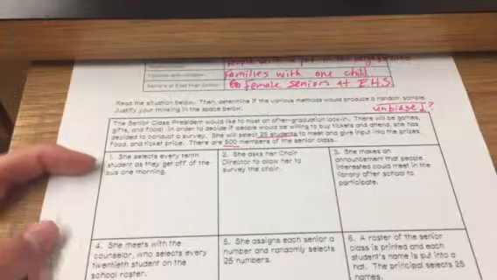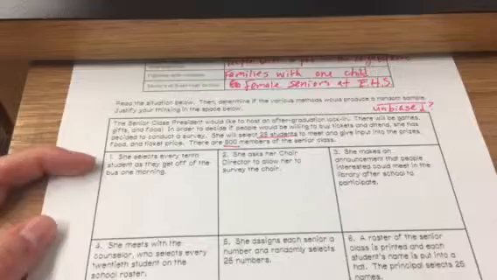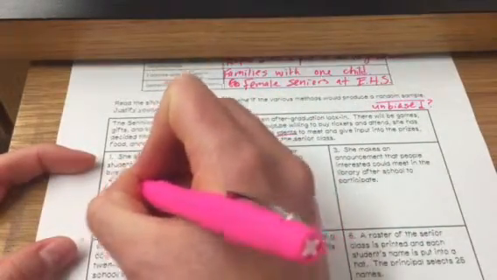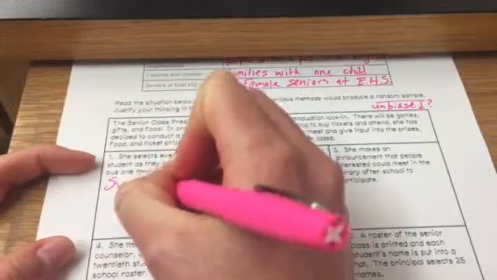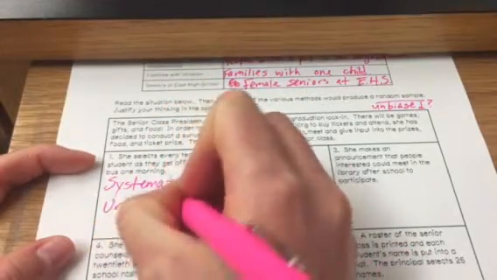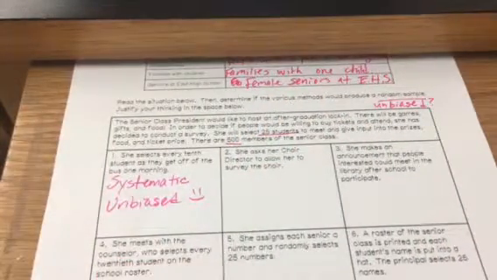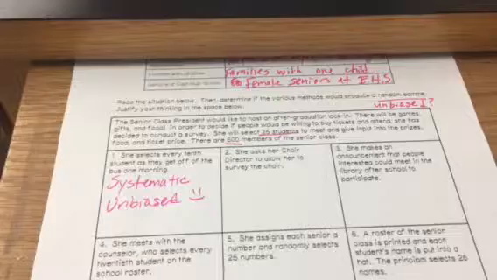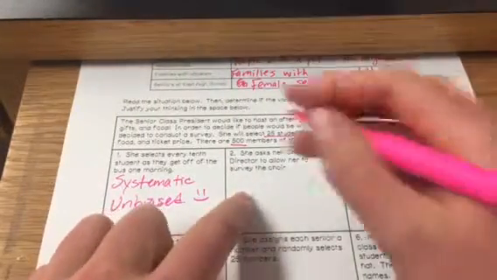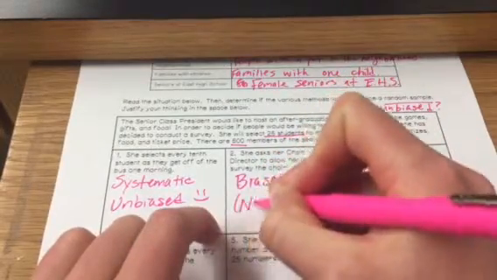So let's see. The first scenario: she selects every 10th student as they get off the bus one morning. That is definitely a random sample, because that is systematic, and that is unbiased. So that's good. I really like those types of samples. She asks her choir director to allow her to survey the choir. This is going to be biased, and that's not random.